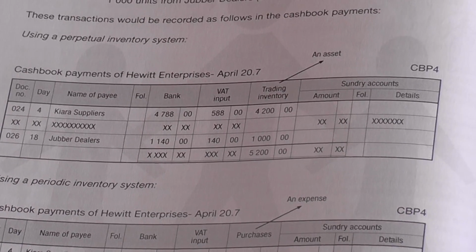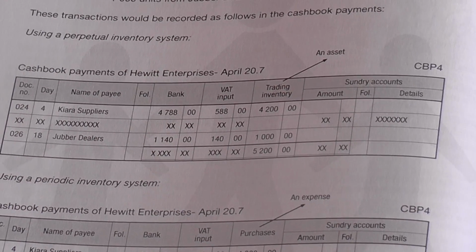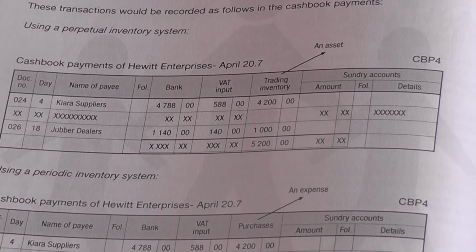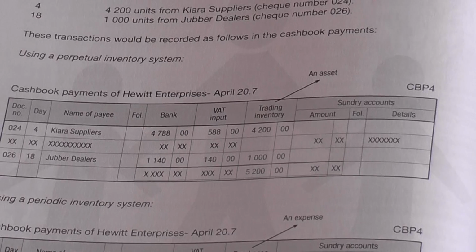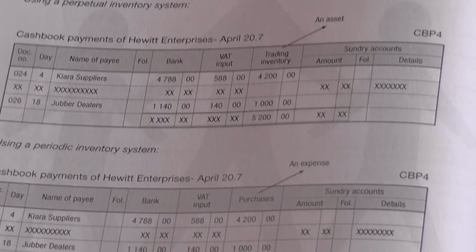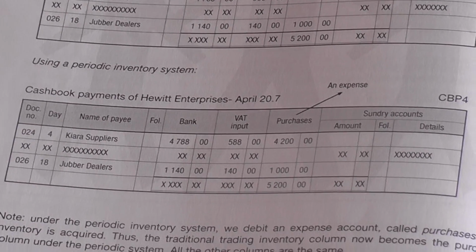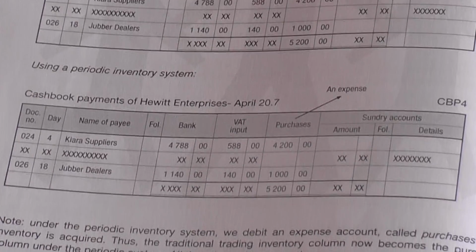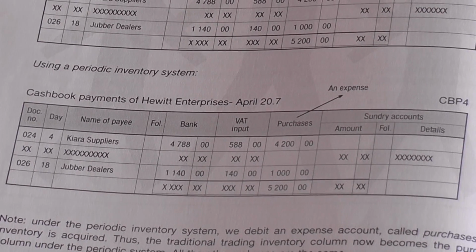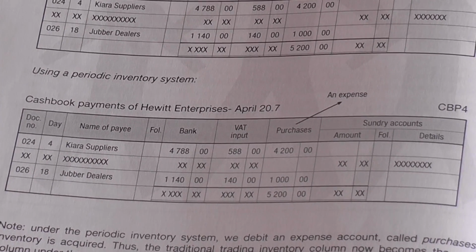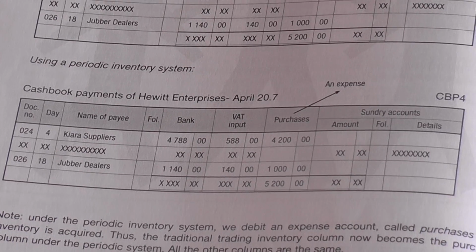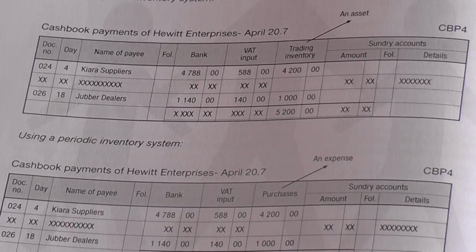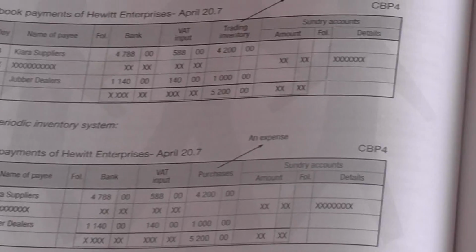As you can see there, under the cash book payments, you have your trading inventory, which is the asset. The only thing that changes there is the trading inventory column, which changes to the purchases column. The VAT and everything else is exactly the same.